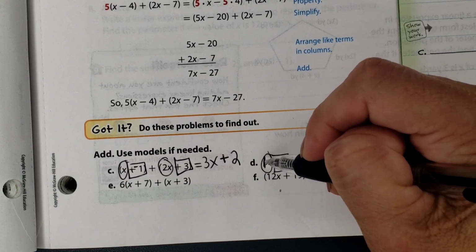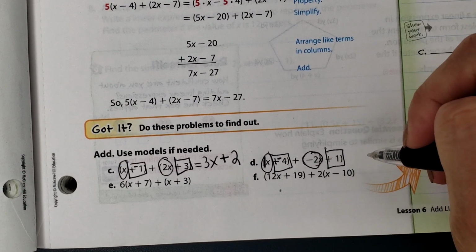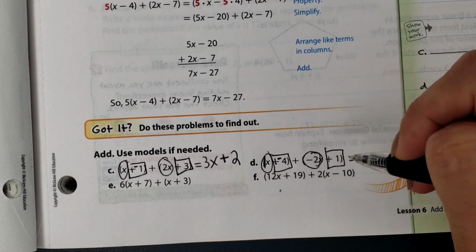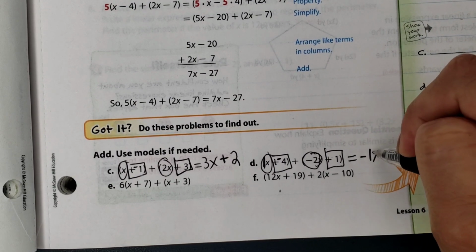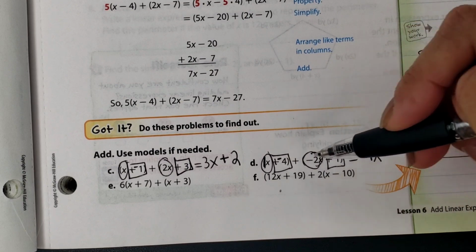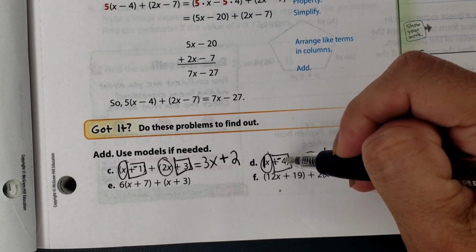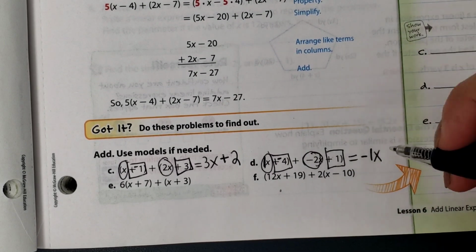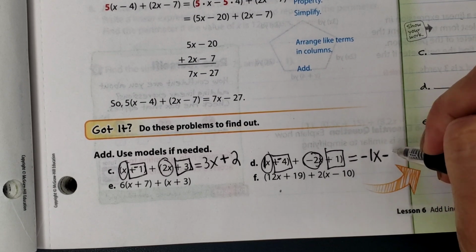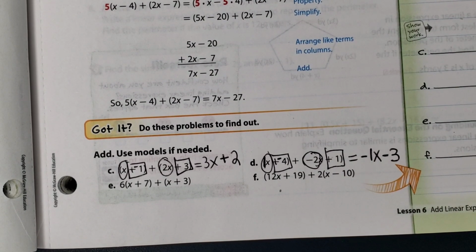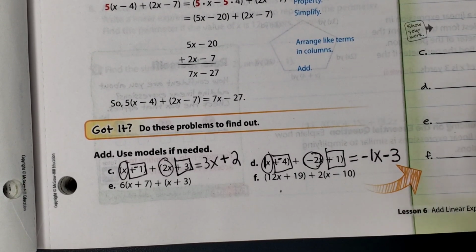Because you need to do 1 plus negative 2. So the signs are different. Subtract. 2 minus 1 is 1. Negative 2 has a greater absolute value, so it's negative 1. Negative 1x. Negative 4 and positive 1, the signs are different. 4 minus 1 is 3. Negative 4 has the greater absolute value, so it's negative 3. You can write plus a negative 3. I'm going to go ahead and just simplify it to minus 3 because that's the same thing. That's the answer to D.